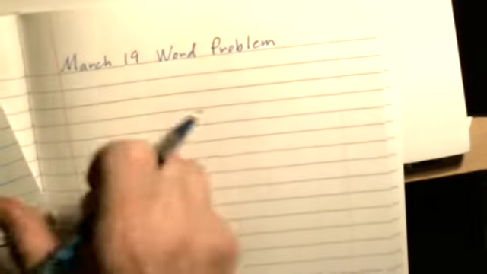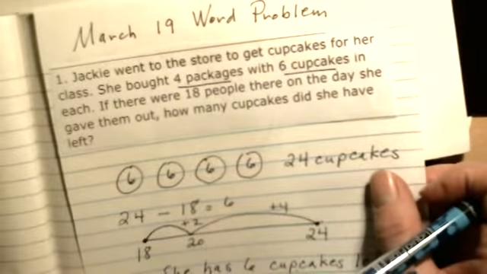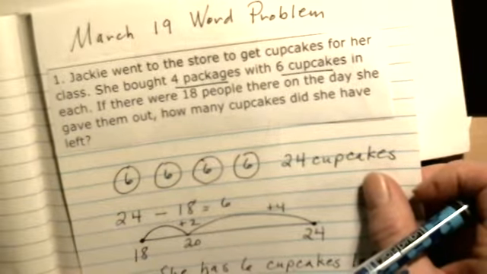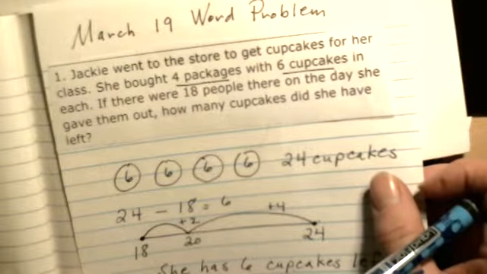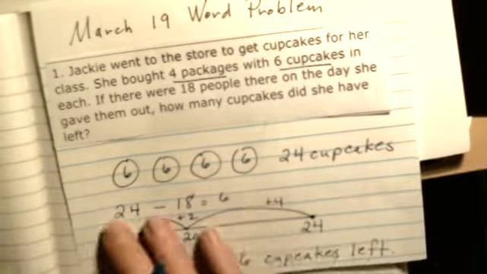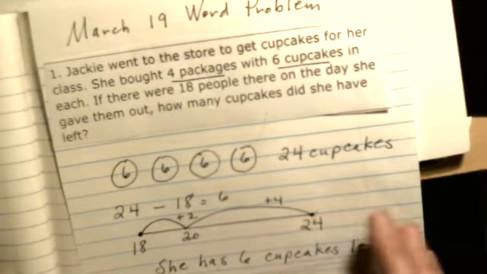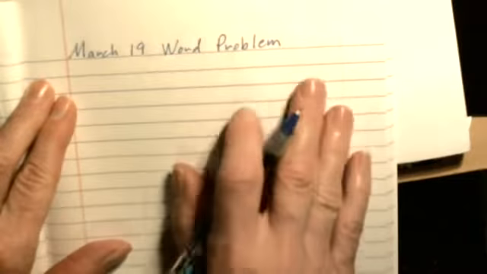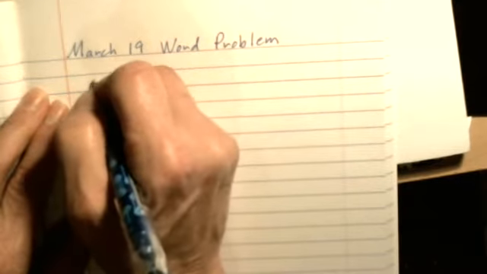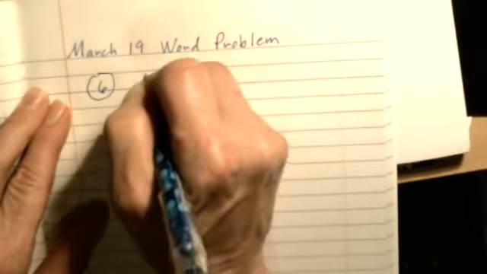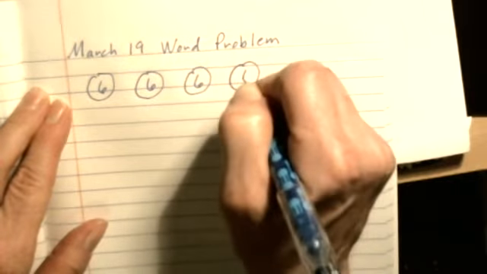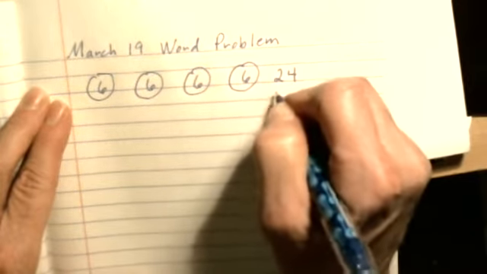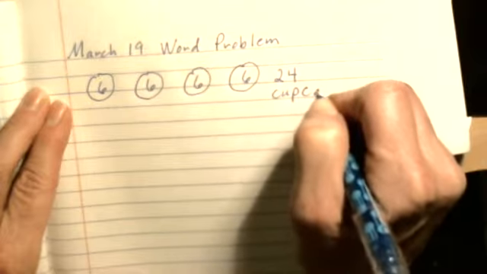So we had the one with Jackie went to the store to get cupcakes for her class. She bought 4 packages with 6 cupcakes in each. If there were 18 people there on the day she gave them out, how many cupcakes did she have? Now here is the work that I did to show this. What I would do in my book to keep is draw my work that shows that there's 24 cupcakes.